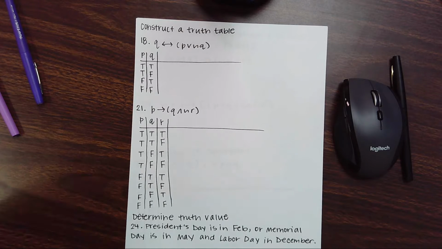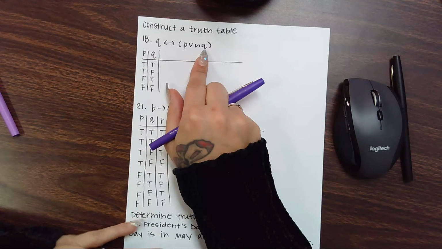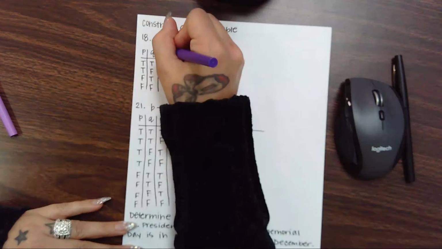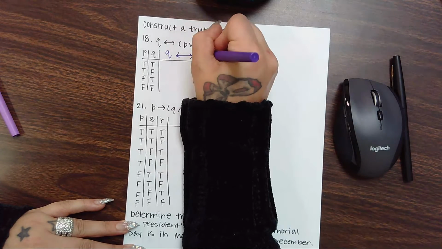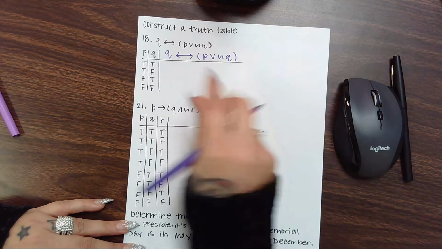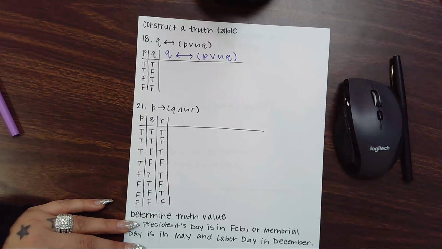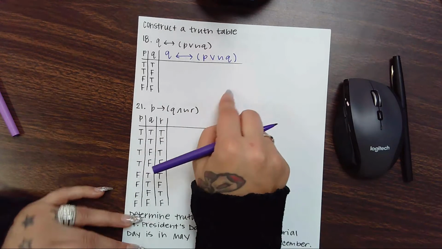So if I'm going to construct a truth table for Q if and only if P or not Q, I would bring it down in its entirety in whatever column I have open next to all my different cases. And then I work individually on each thing.